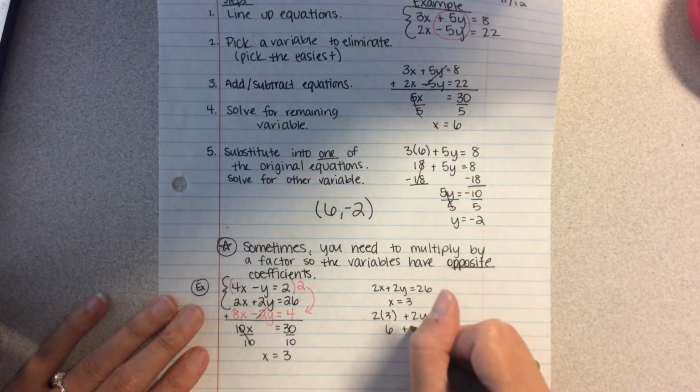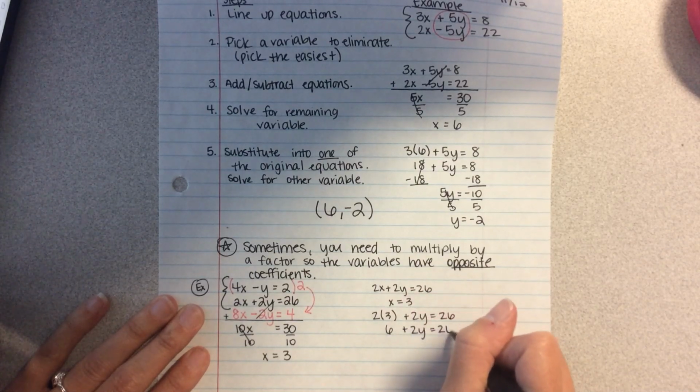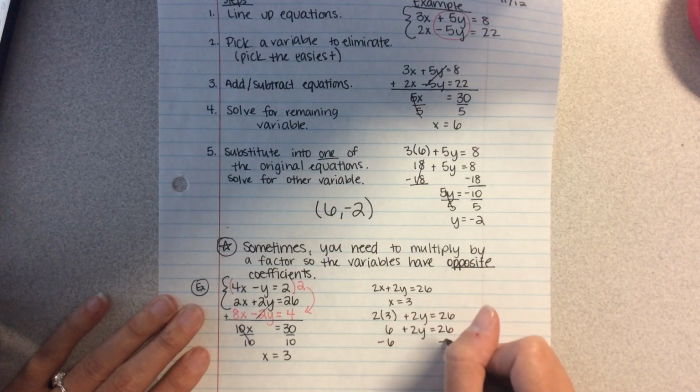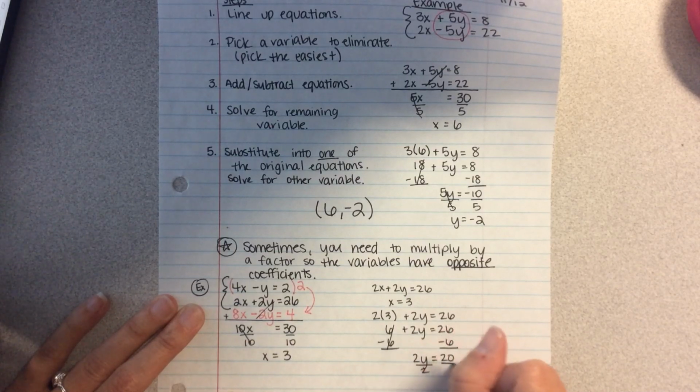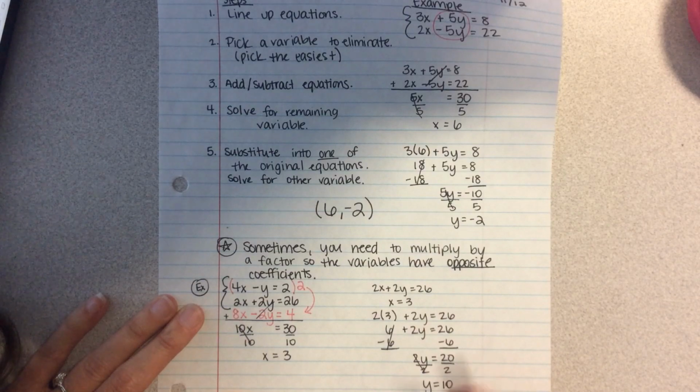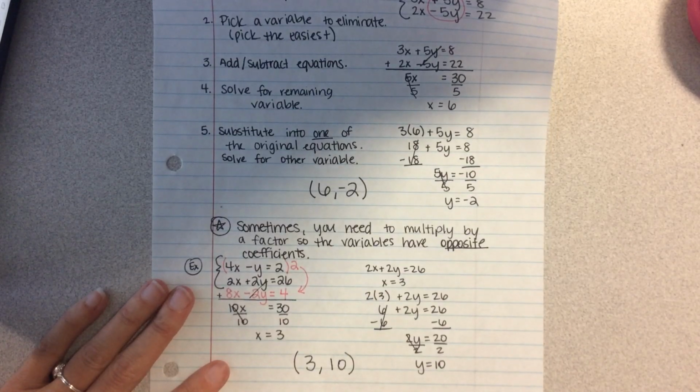So 6 plus 2y equals 26. Subtract 6 from both sides, and 2y equals 20. When I divide by 2, y equals 10. So my final answer, 3, 10. There you go. Good job, guys.